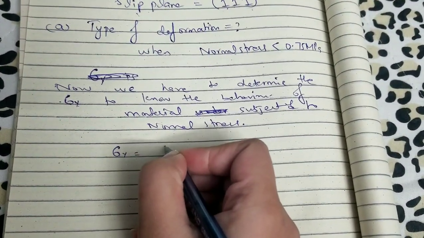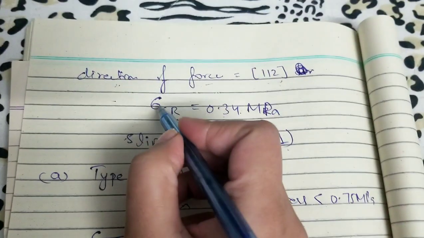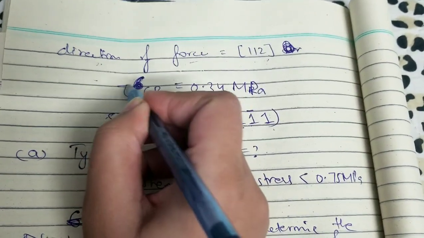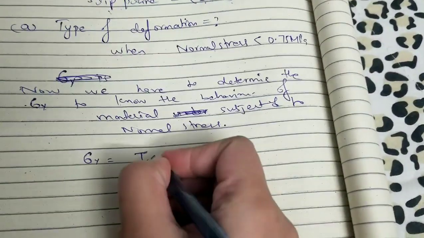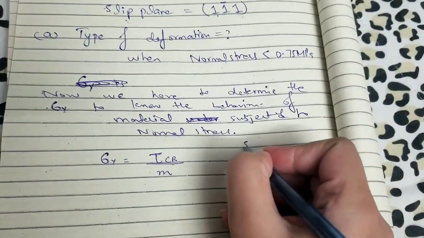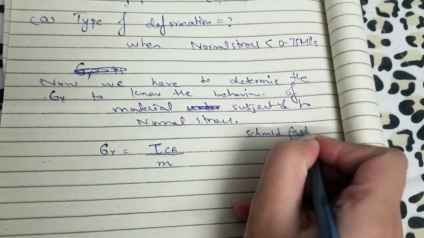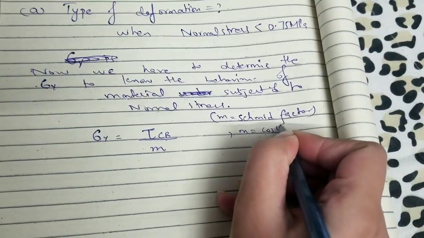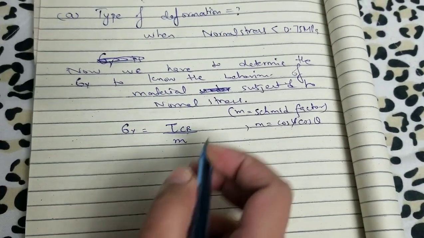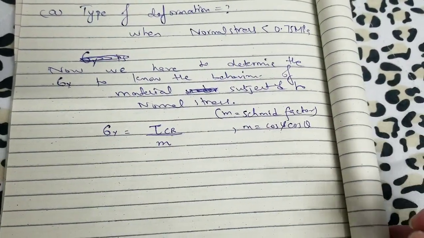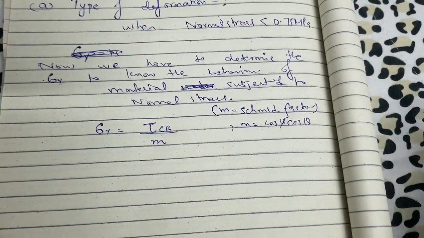The critical normal stress is given by the critical resolved shear stress, tau CR, divided by M, where M is the Schmid factor. Here M equals cos phi times cos theta. So we need to find out the critical normal stress, and it will be different for the different directions of the plane. We'll discuss it now.